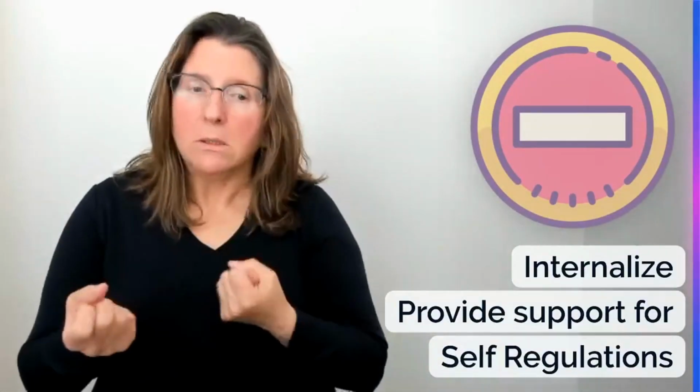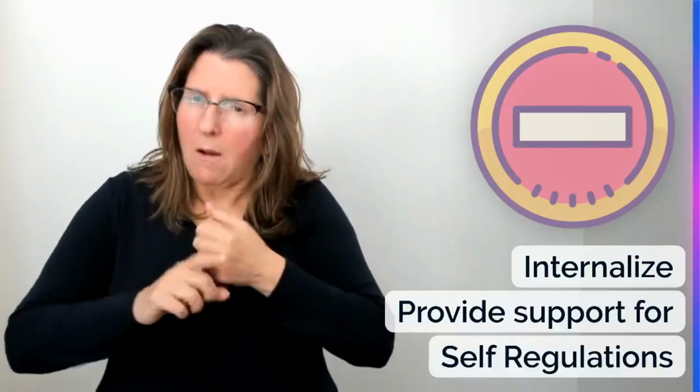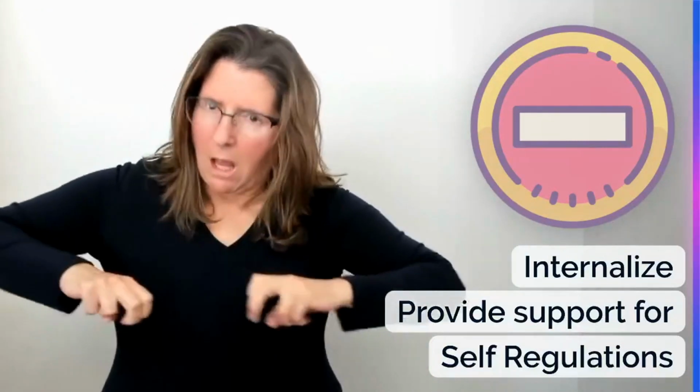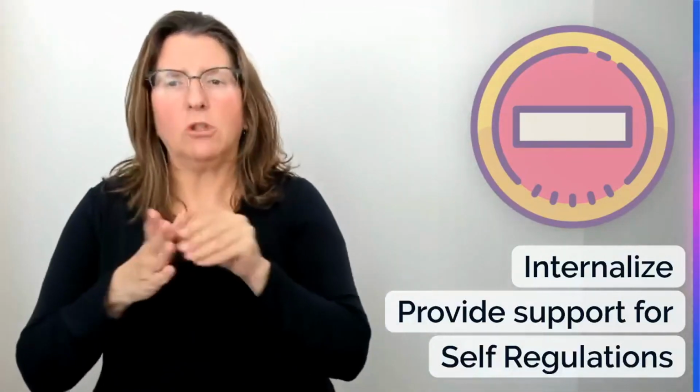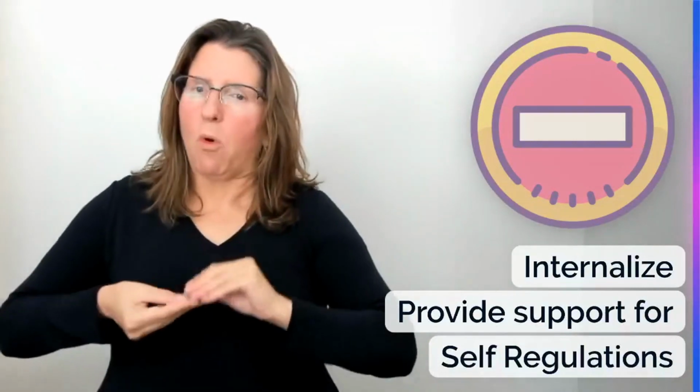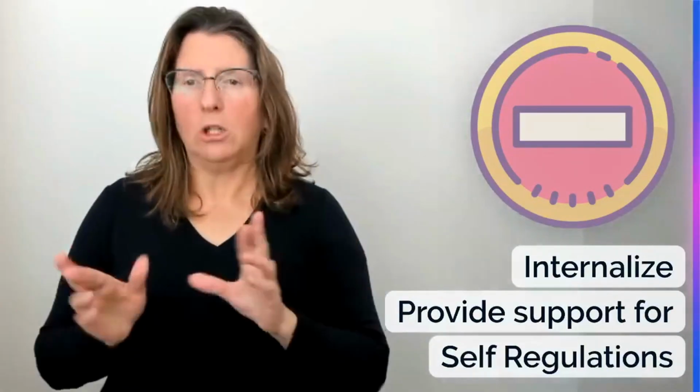Provide support by recognizing students' efforts and successes at self-regulation. Guide them to reflect on their behavior, motivations, as well as their feelings. It's important for them to learn self-control. The better they are at self-control, the more confidence they develop. Then they are more able to attend to their learning.